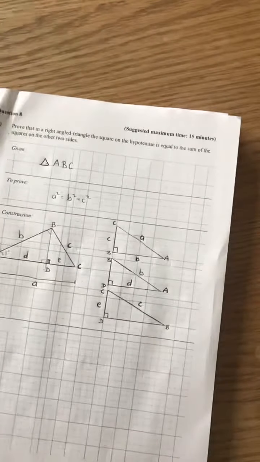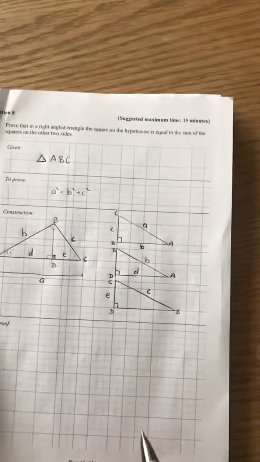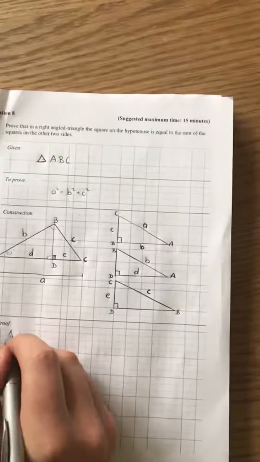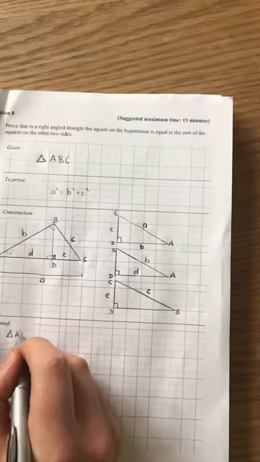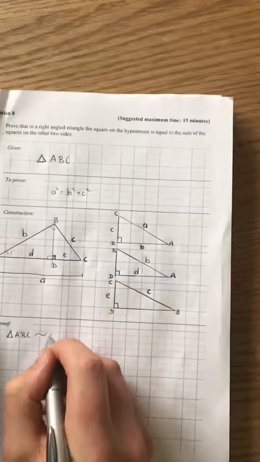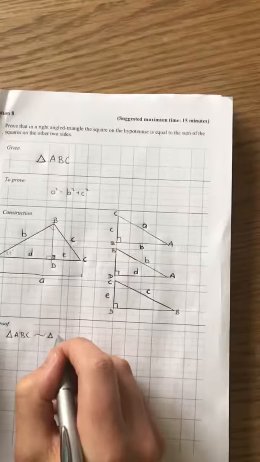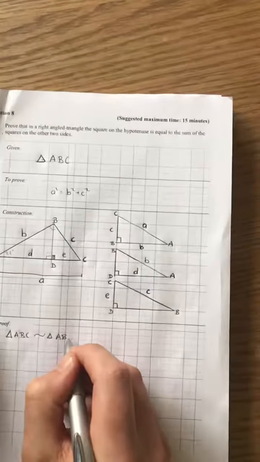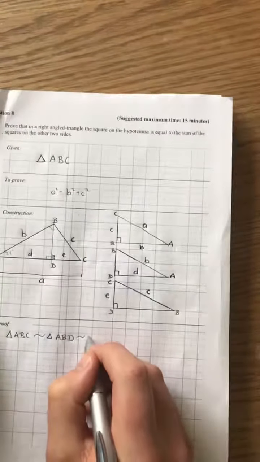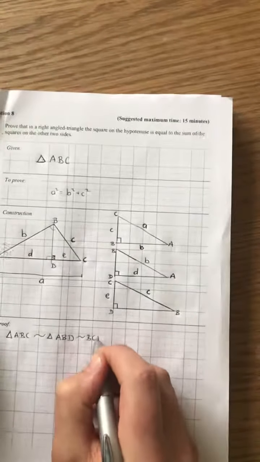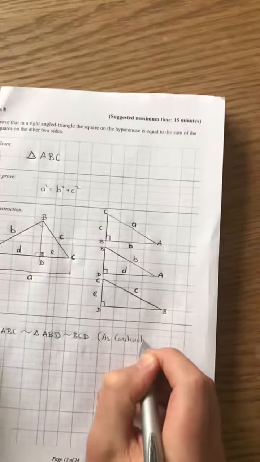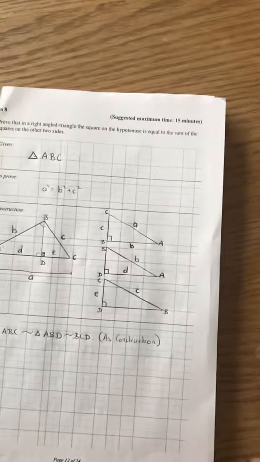And you just need to know one thing about similar triangles. So for the proof now, we're going to write that triangle ABC is similar to triangle ABD, which is also similar, let's put the three of them together, similar to BCD. Okay, I'll just put as construction, because it is as shown in the construction.